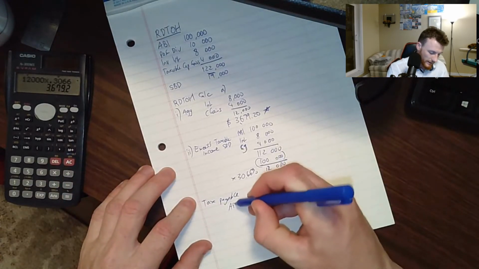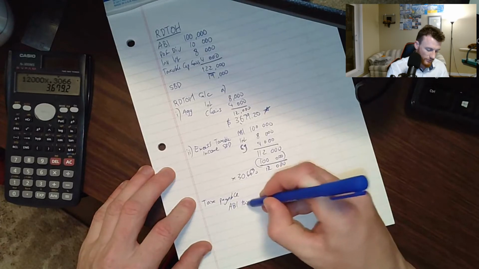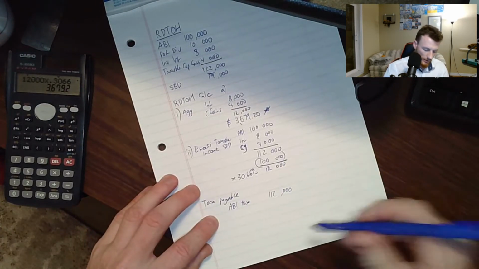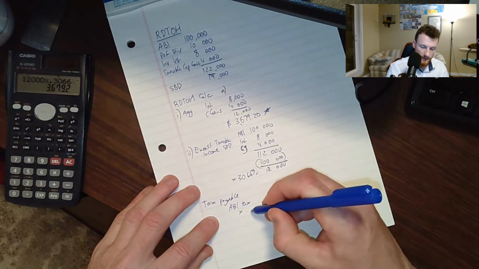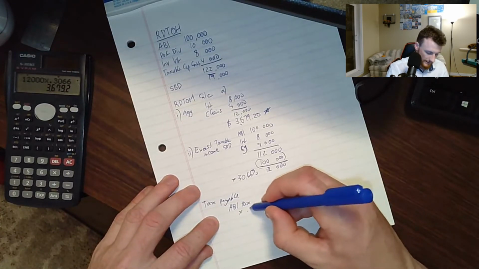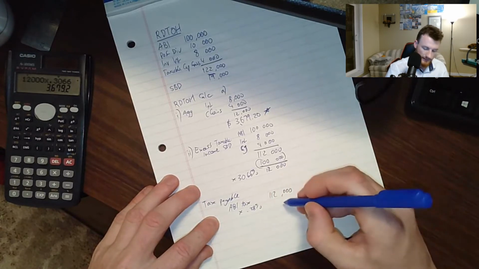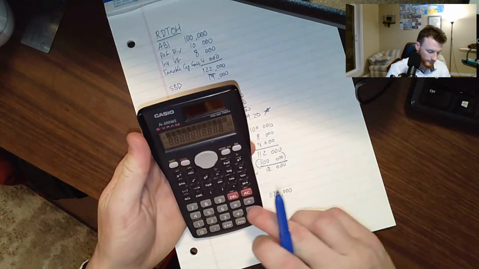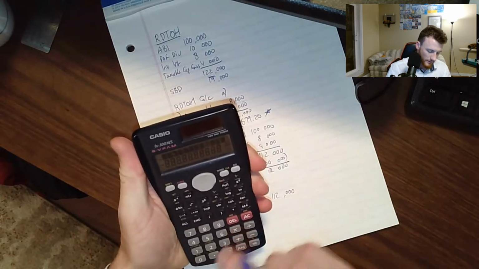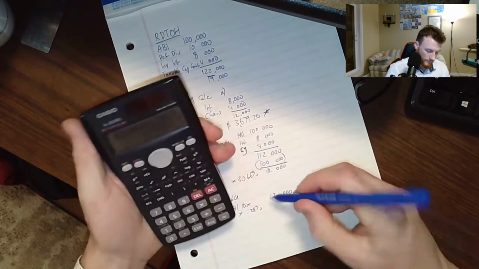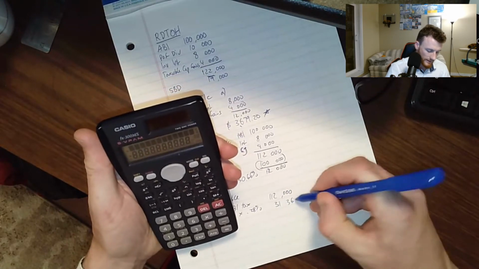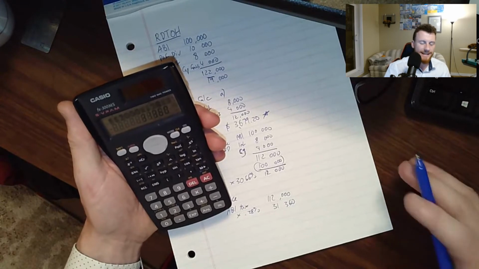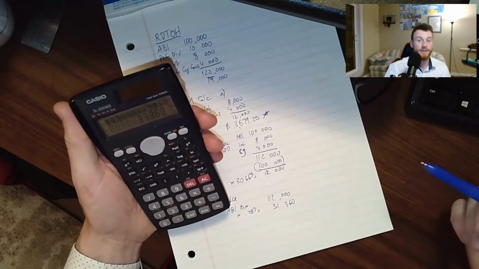So we'll just call that ABI taxable total of $112,000. $100,000 is going to be taxed at 28%, which is going to give us $31,360.